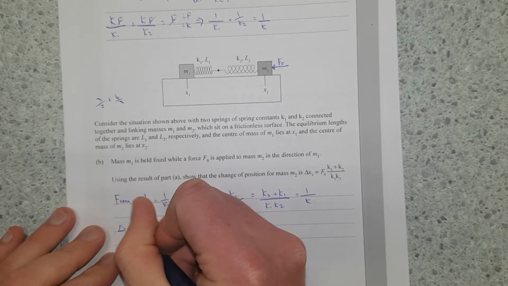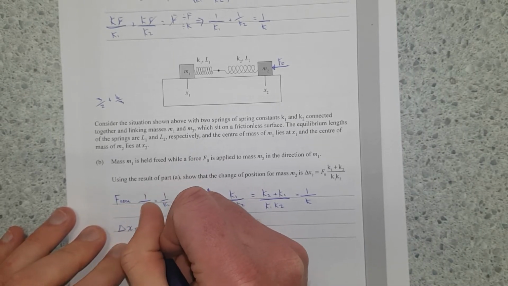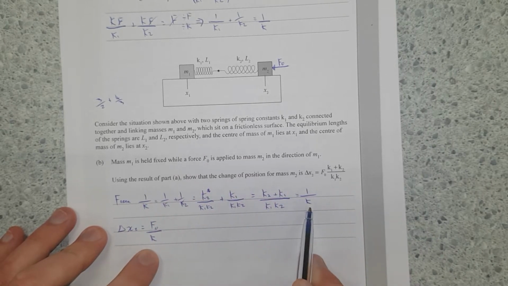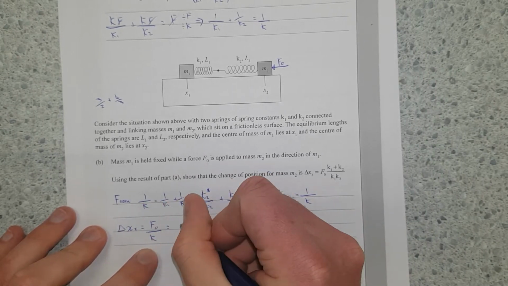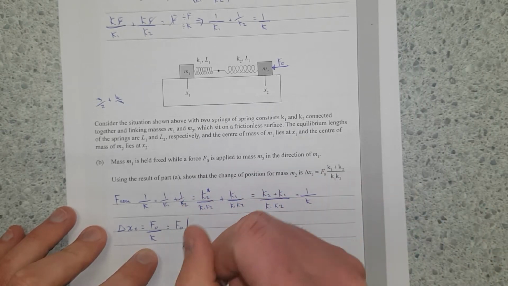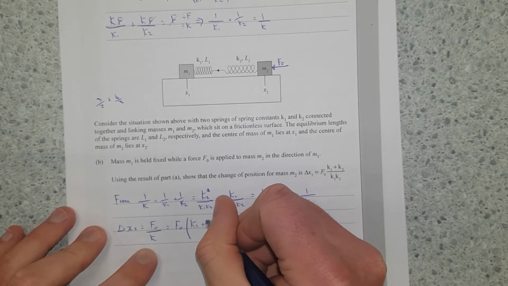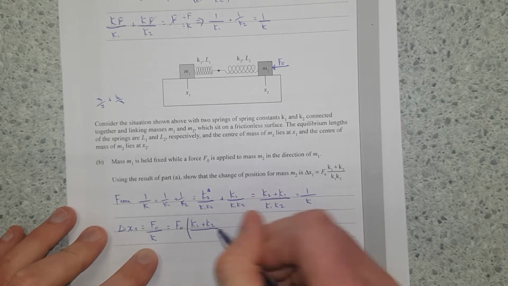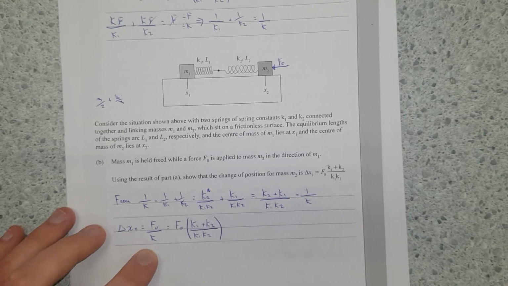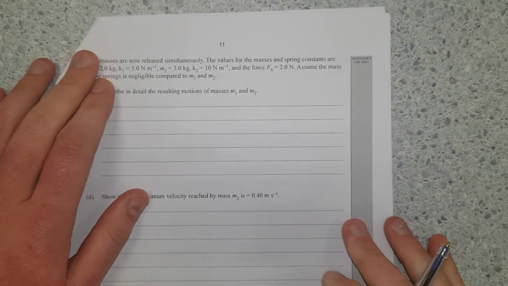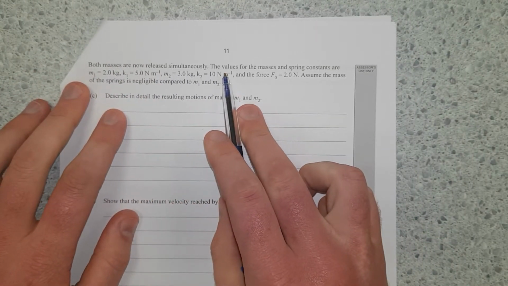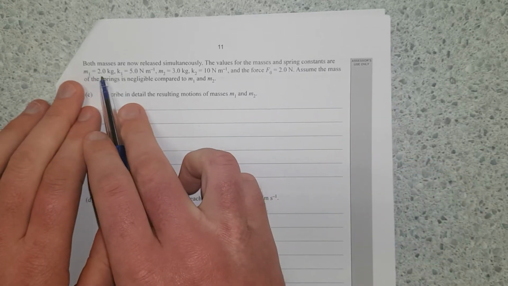Now we know that change in x2 is equal to F0 divided by k. We know 1 over k is that, so that is pretty straightforward, just F0 times k1 plus k2 divided by k1 k2. Boom, easy. Next question. Both masses are now released simultaneously. The values of the masses and spring constants are all of that.